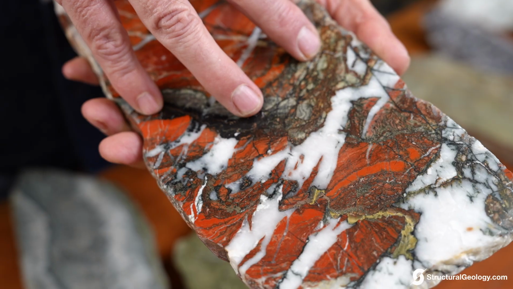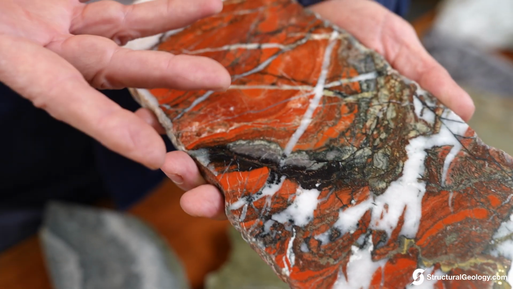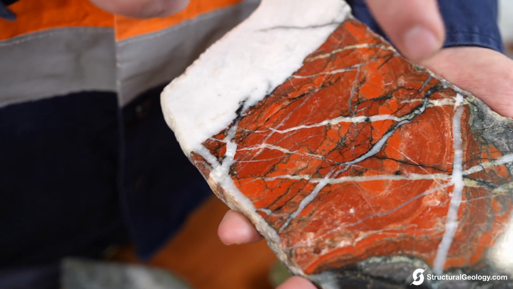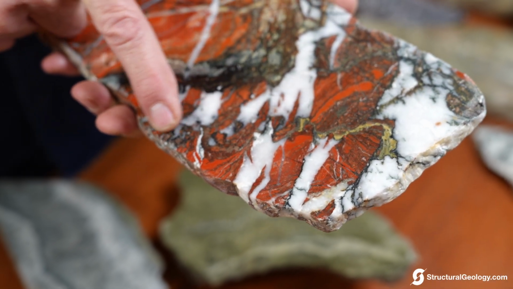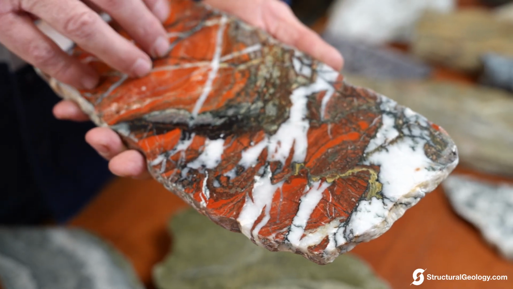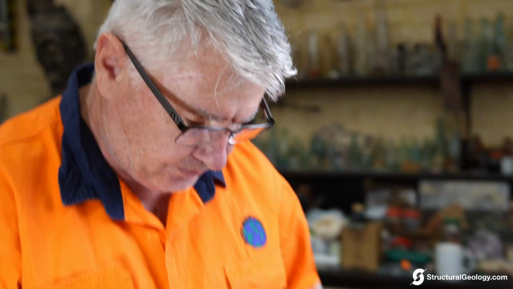So it's important to document the geometries, measure the orientations, look at the overprinting, and in here, the most important thing is the overprinting, that the sulphides are actually relatively late. So you could go through and measure up all of these vein stages, and what you might find is they have nothing to do with the mineralisation stage.